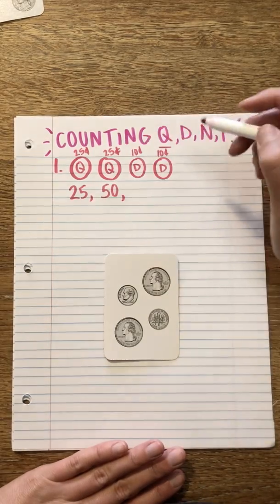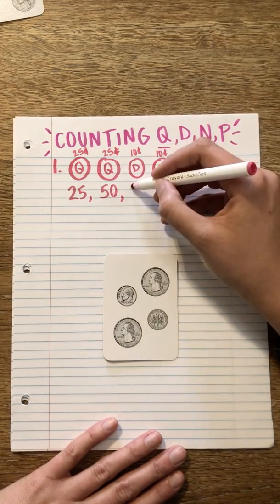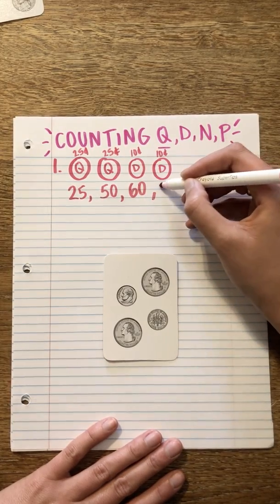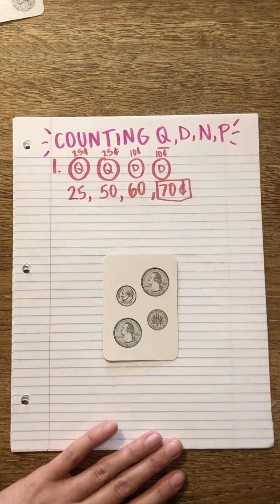And now I'm done counting by 25s because I'm out of quarters, and I'm going to start counting by 10 cents for each dime. So 50, 60, 70 cents. There we go. There's my answer.